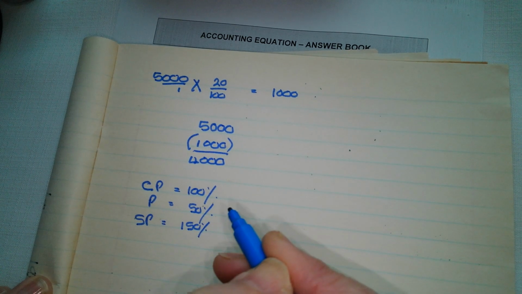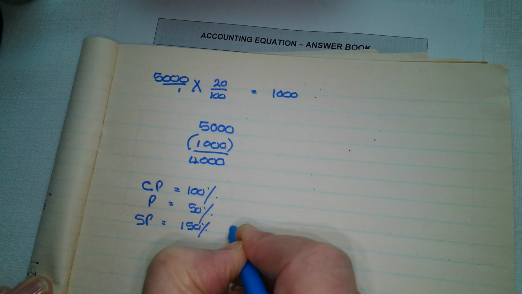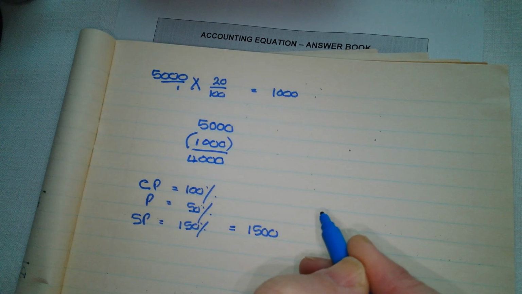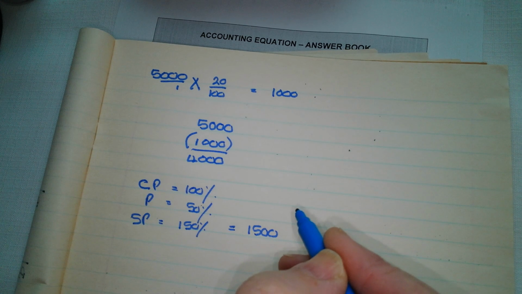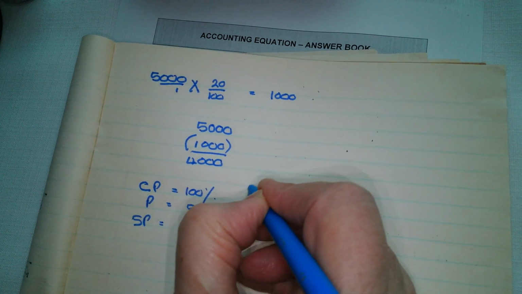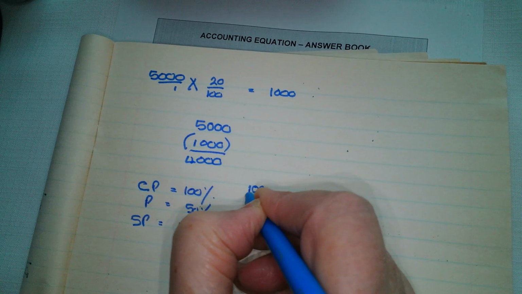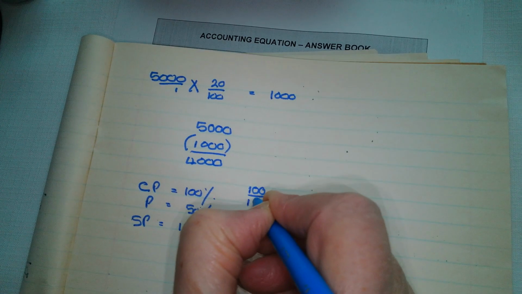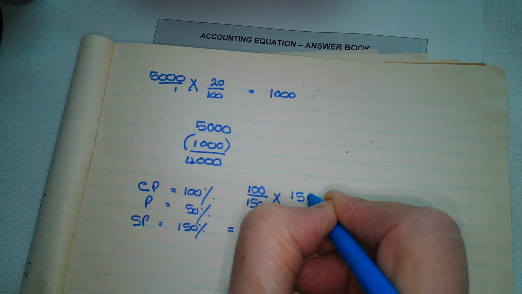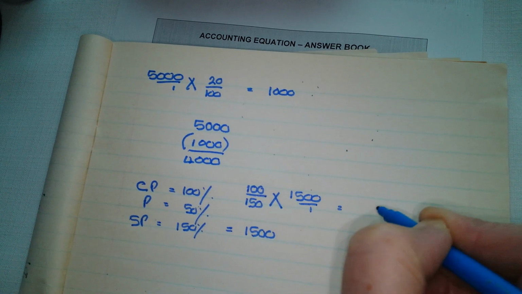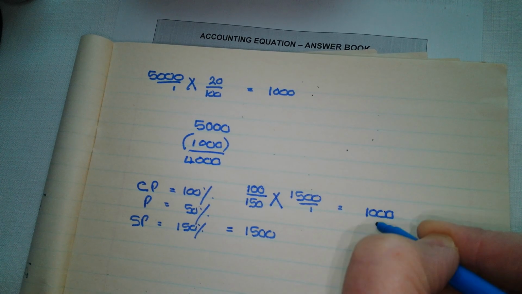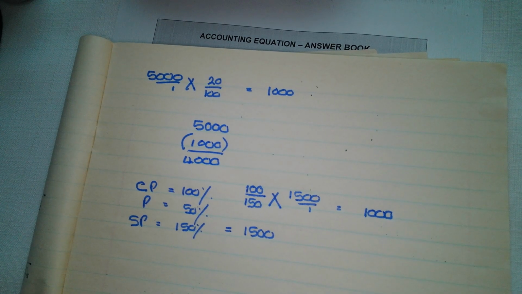They give us the sales price as 1,500. So I will show here the sales price 1,500, and I will calculate the cost price. The percentage that we want is at the top, the percentage that we know is at the bottom, times 1,500. That gives me 1,000 rand. So the cost price of these goods is 1,000 rand.